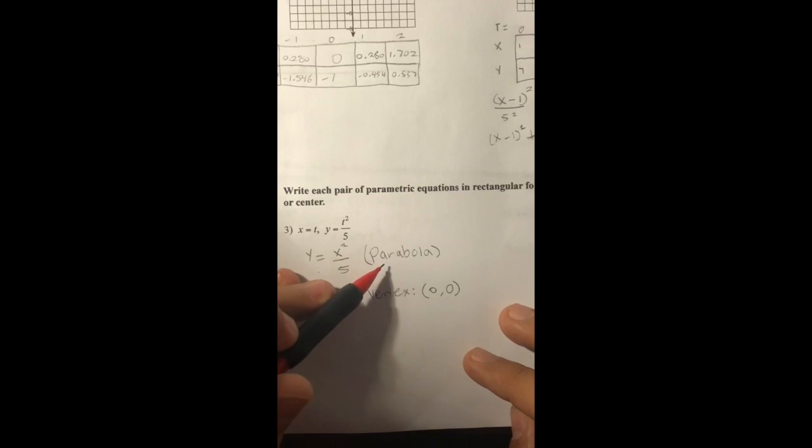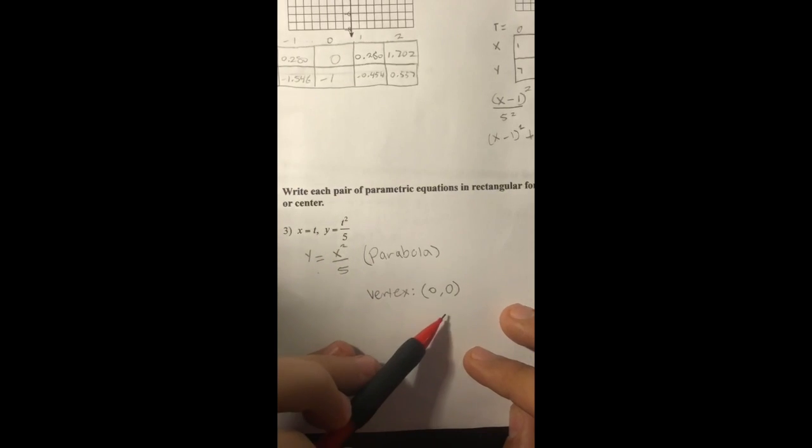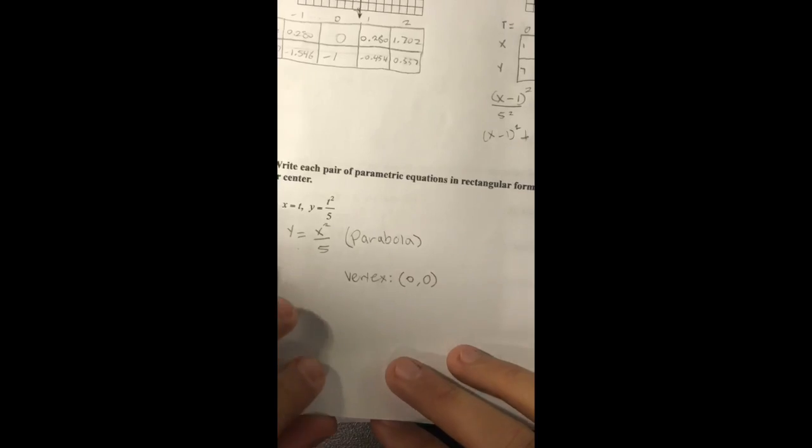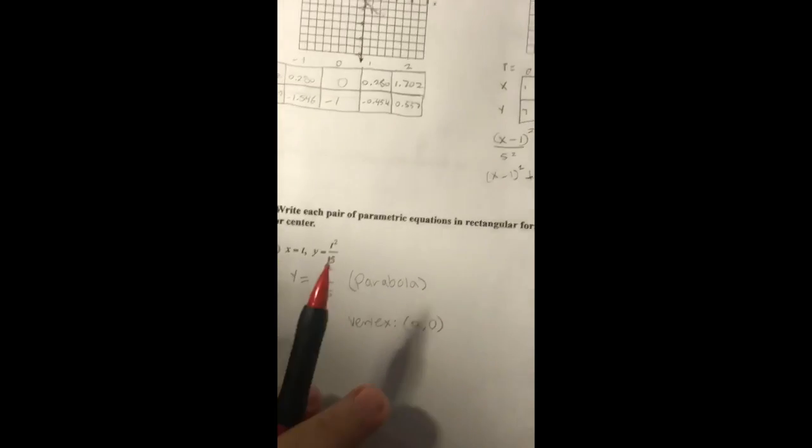This next problem we have is just a simple eliminate the parameter to find the equation. So if we know that x equals t, we can, in a sense, just eliminate the parameter, plug in x for t, and then you get y equals x squared over 5, which is a parabola, a simple one. And the vertex is going to be (0, 0), because there is no b or c value, so there's no vertical or horizontal shift. Only the width of the parabola is getting shifted, not the actual parabola itself. That's why the vertex remains (0, 0).